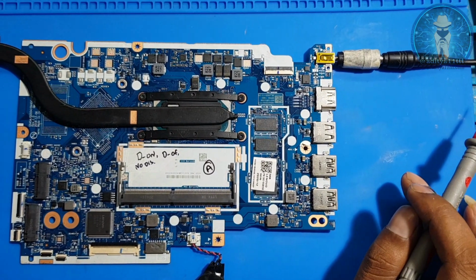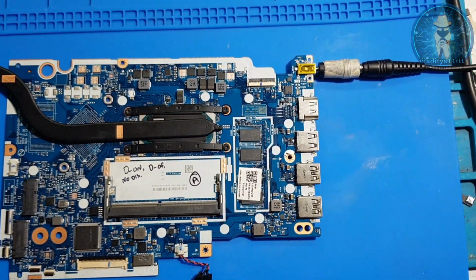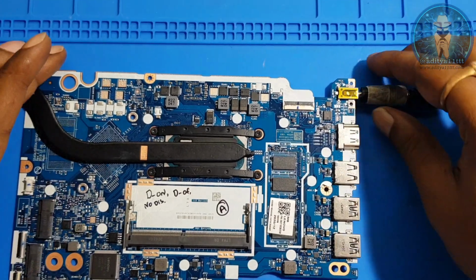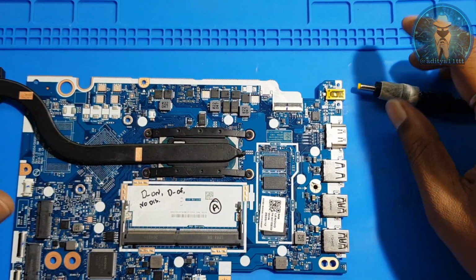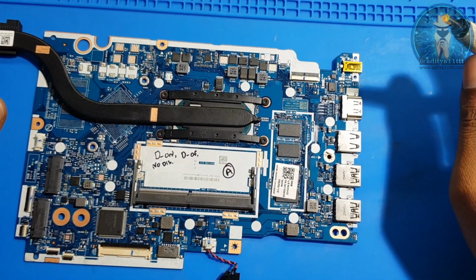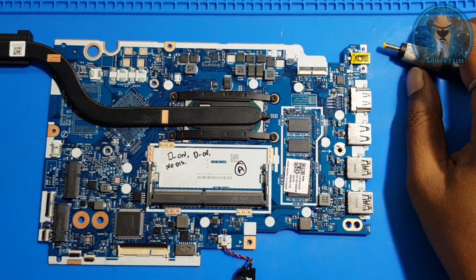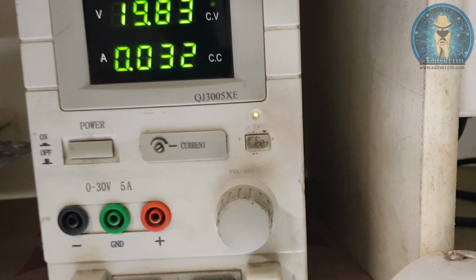Okay, CP1. No, see the reading. Here is some trick. Just see on the DC supply. Right now I have not connected the DC. So see the DC reading first. When we connect our DC, its standby is 0.032.